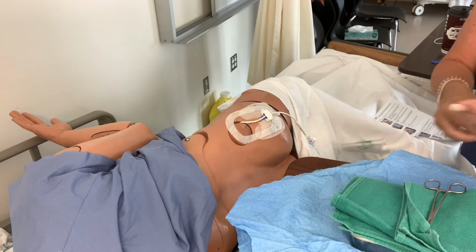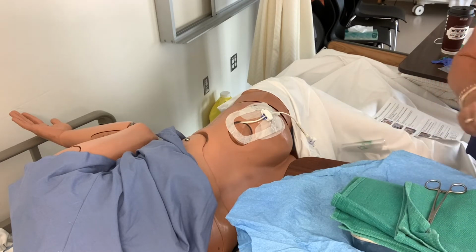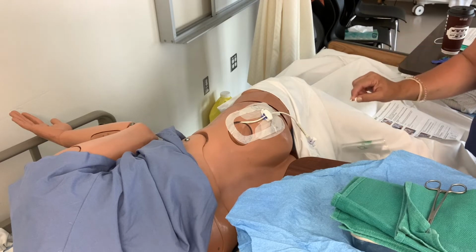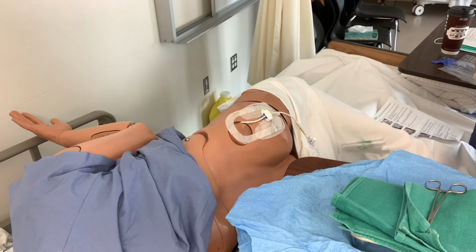So I've opened my dressing tray and I've gathered my supplies. Since I'm going to flush it, I need 2 syringes full of sterile saline, so the pre-filled 10 mils, I have 2 of those. And because I'm going to disconnect it, I have to clean the disconnection joint, and I'm going to use 2 chlorhexidine swab sticks for this.